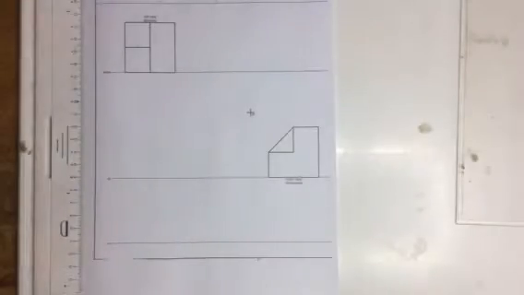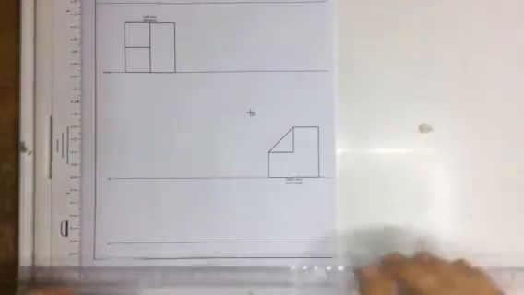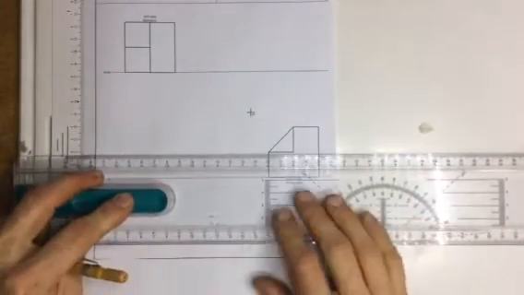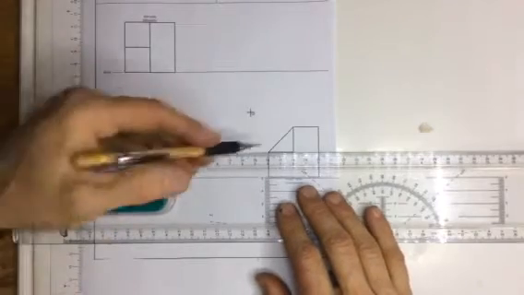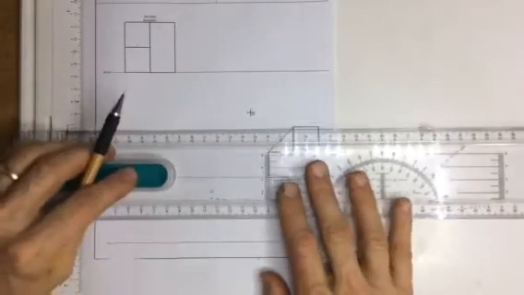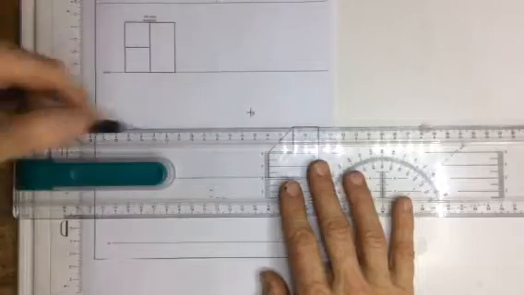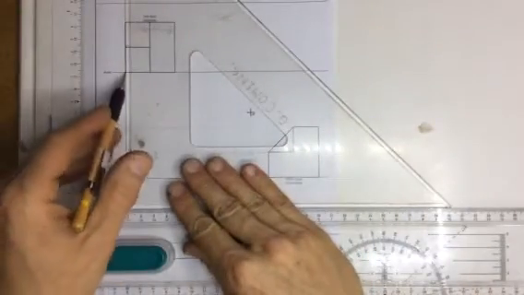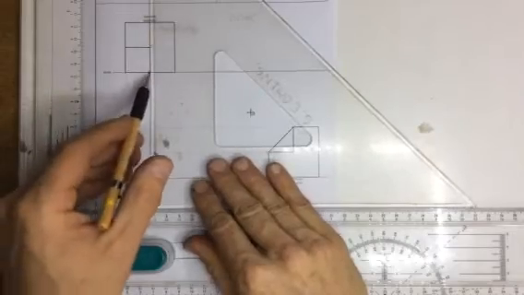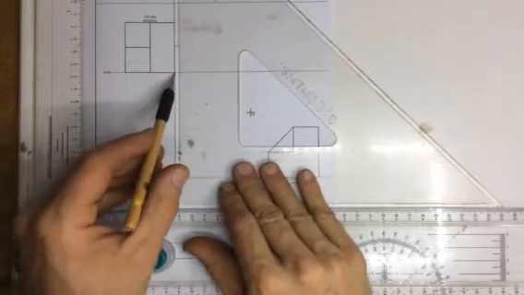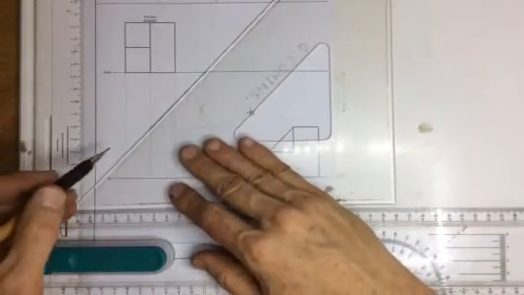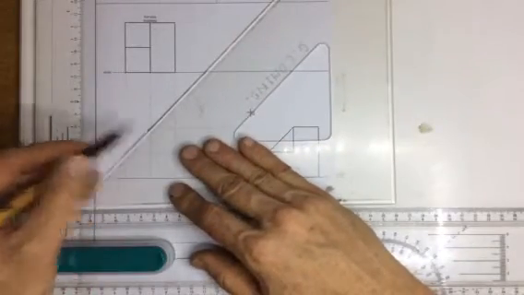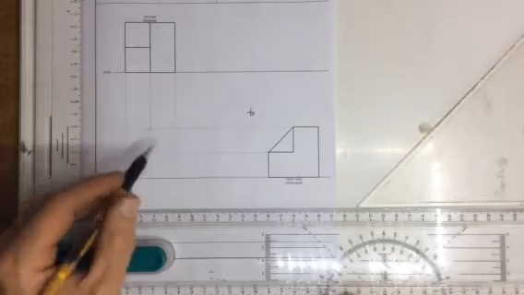Right, let me start this thing. Here I go. I'm going to, first of all, transfer all the information across from this front view in construction lines and down from the top view so that I end up with a front view in construction lines directly below the top view. All right, there it is in construction lines.